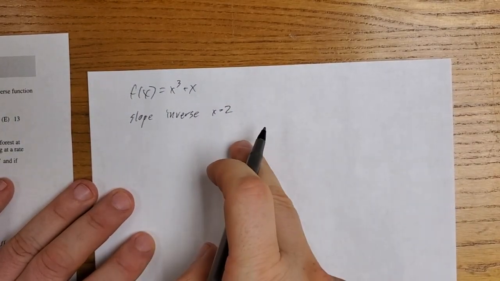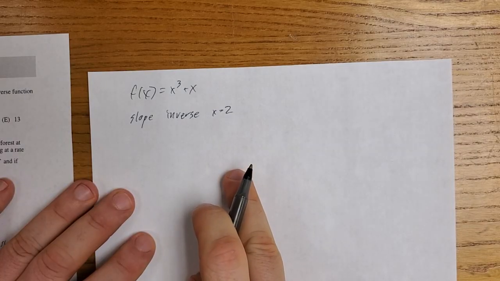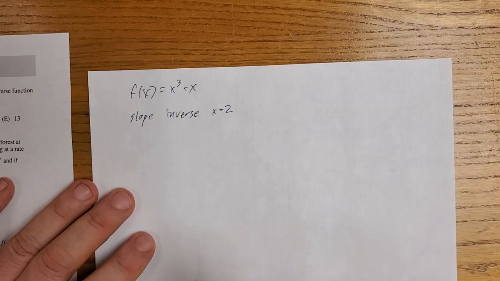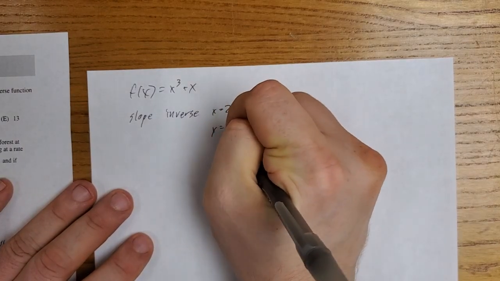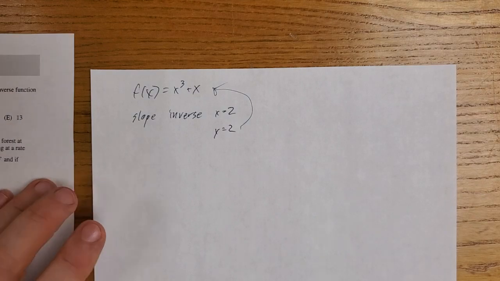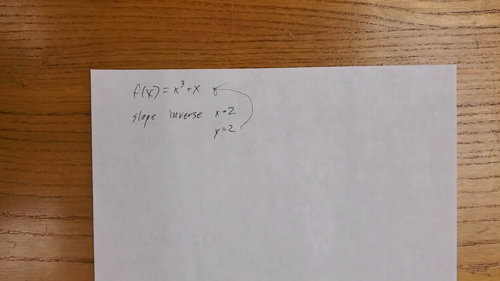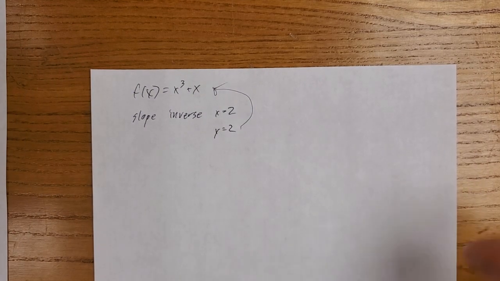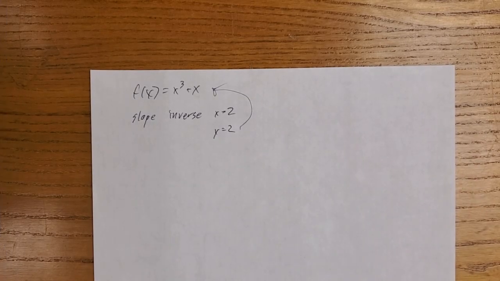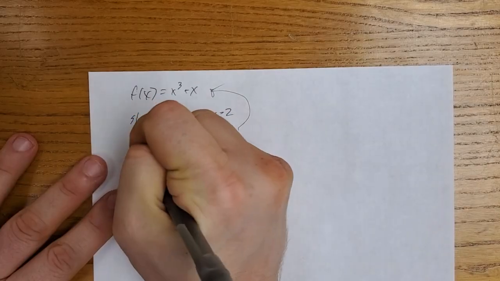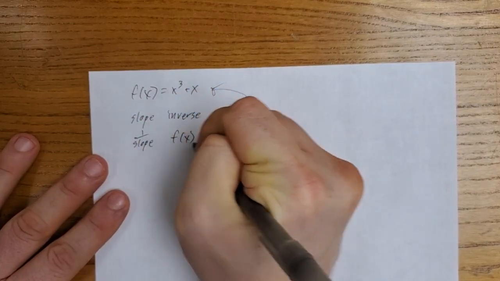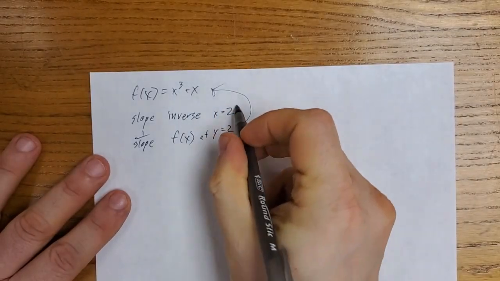That means in the original function, there's going to be the slope, or the slope flipped over, where y equals 2 for the original function. This is going to be just the reciprocal of this, 1 over the slope of the original function at y equals 2.